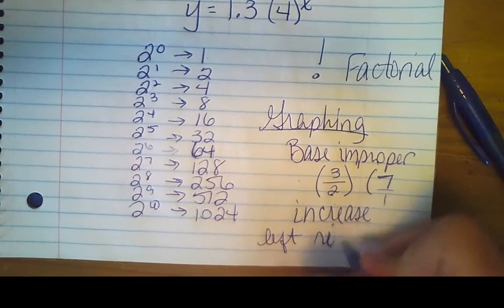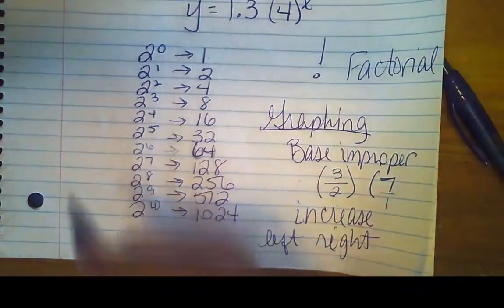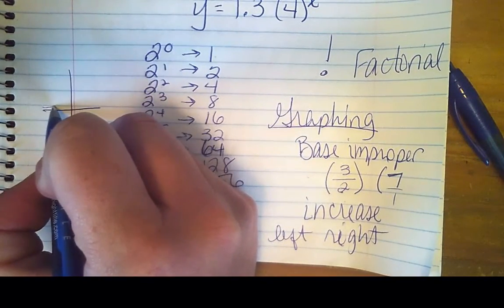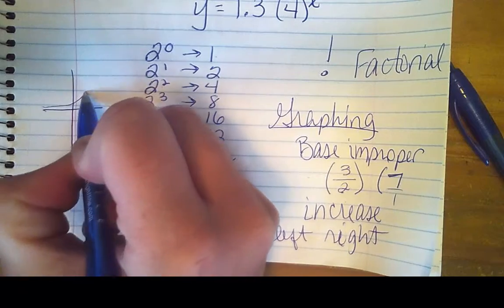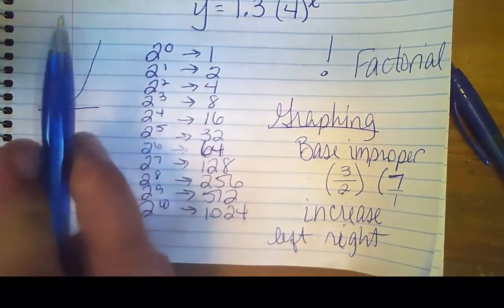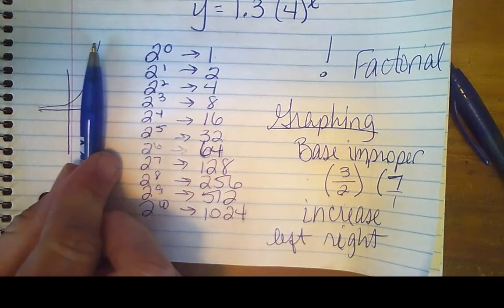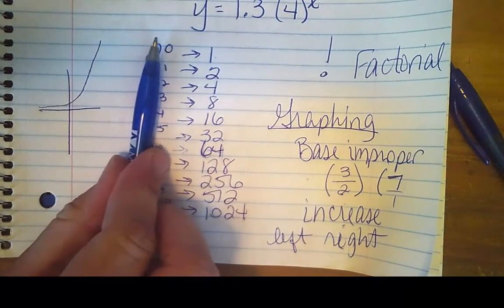From left to right. So what does that look like? What that looks like is this: I'm reading this thing and I'm walking it across from left to right. It's going to shoot up like that. So reading it from left to right, what is the curve doing? The curve is going up, or increasing.